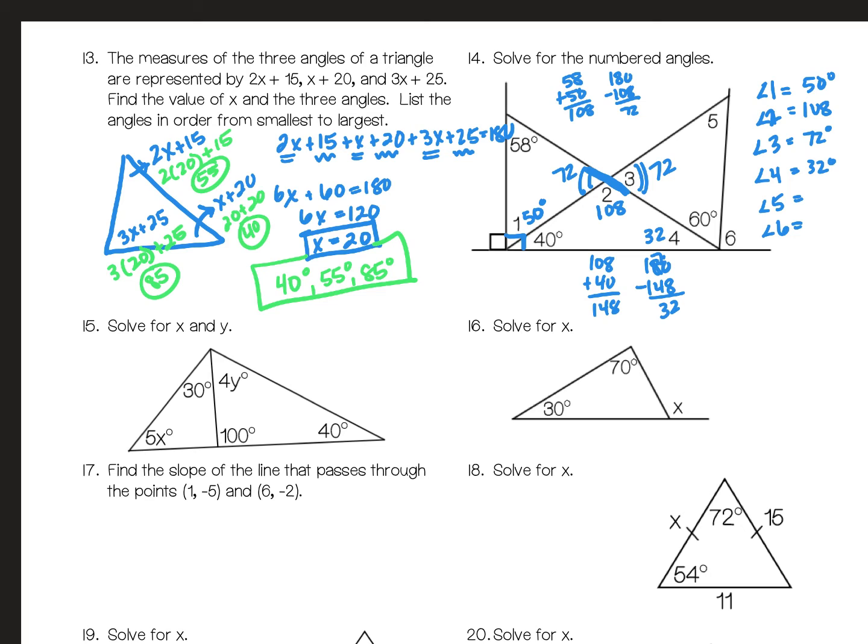If I stick with going in order, angle 5 can be found next because in the triangle right here that I just outlined in blue, I know 2 of those angles. So we have 72 and 60. Add those together and you get 132. Take 180 minus 132. And we get that angle 5 is 48 degrees.